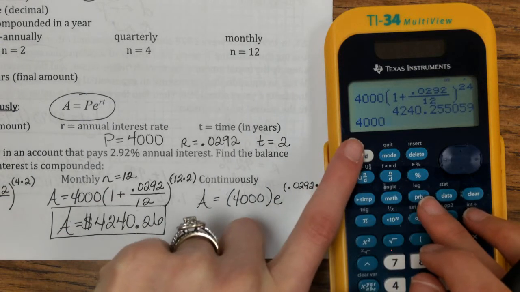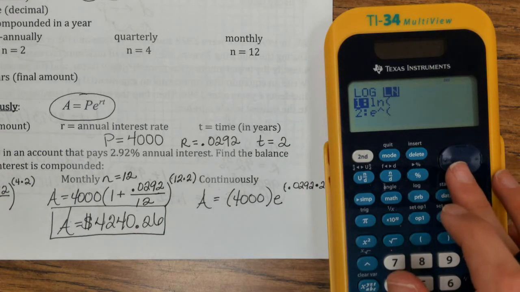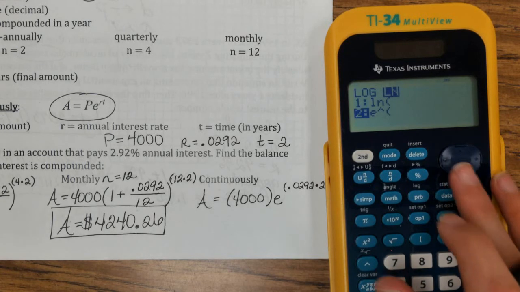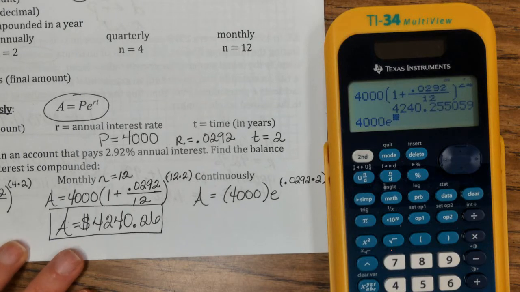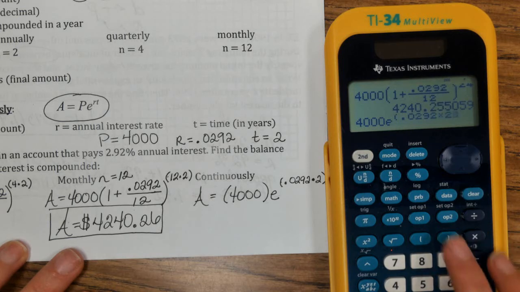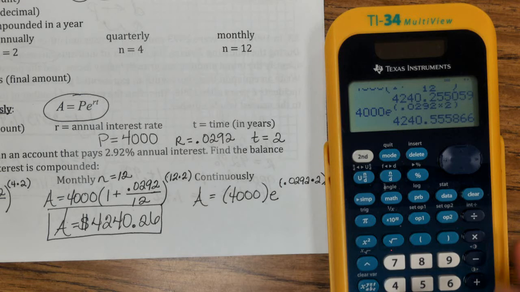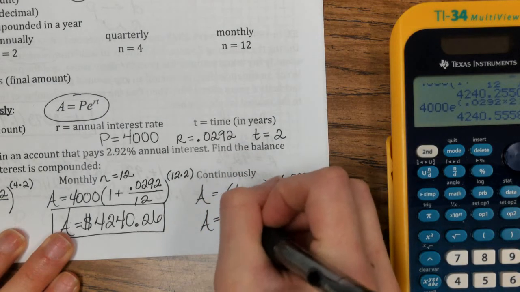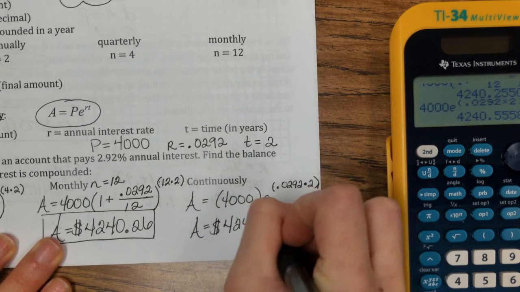It's in gray, so I'm going to have to do second log, go over to LN. Y'all are about to learn that that's natural log. That's going to be our next lesson. But see that e? That's how you get there. And then you multiply 0.0292 times 2. I do that in parentheses. So you get 4,240.56.